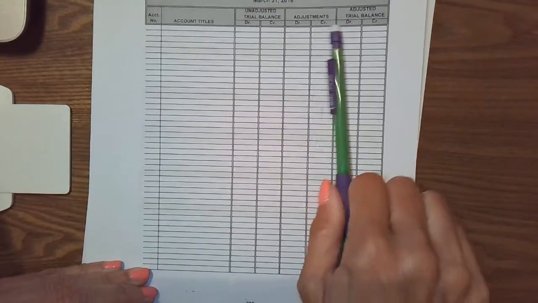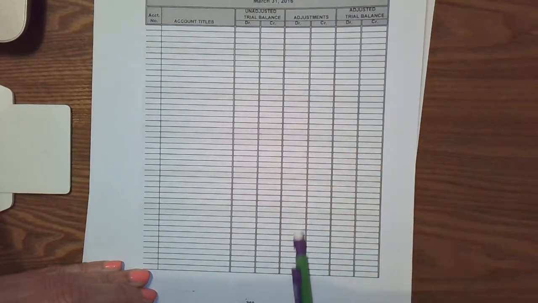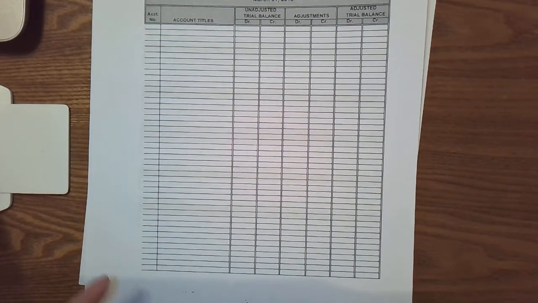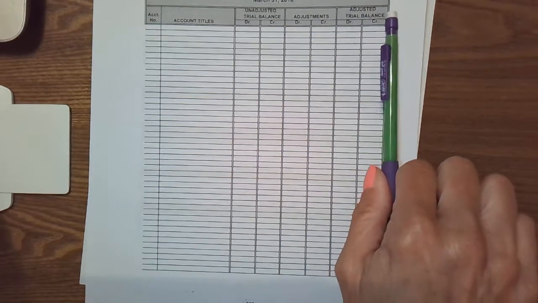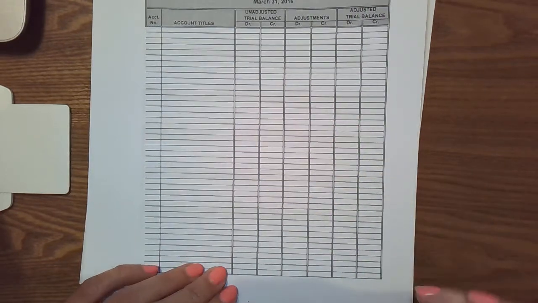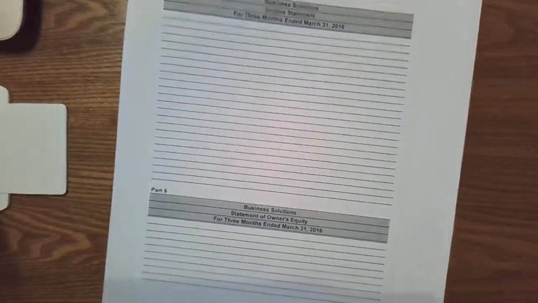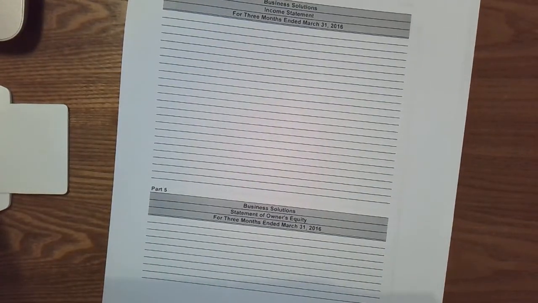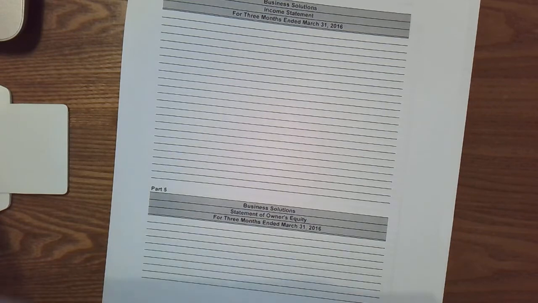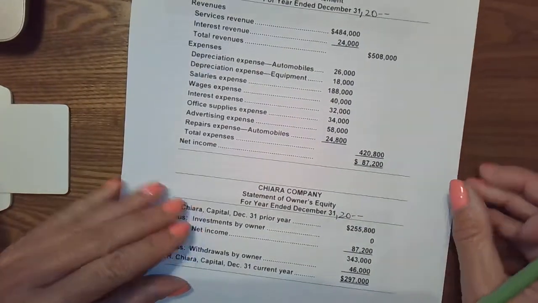Then A through G, adjustments go in your adjustments column. Do not journalize or post those. And then your adjusted trial balance. From here, you're going to prepare your financials. Now, again, it says a single step income statement. I want you to go back and do one like chapter 3, okay?